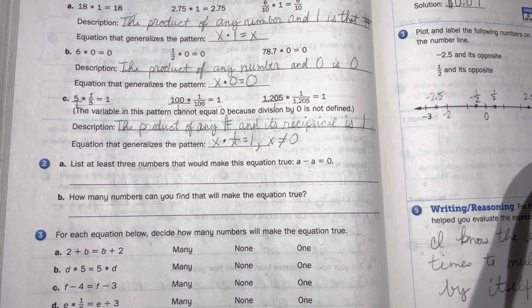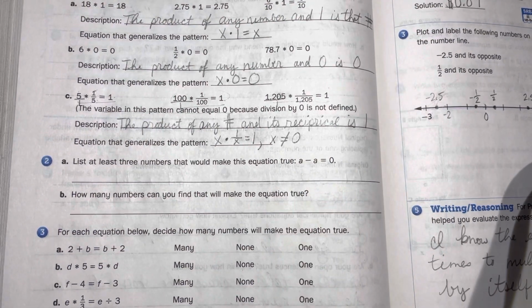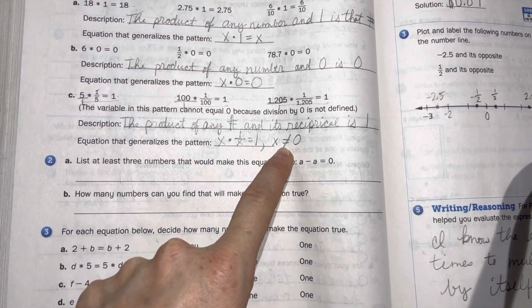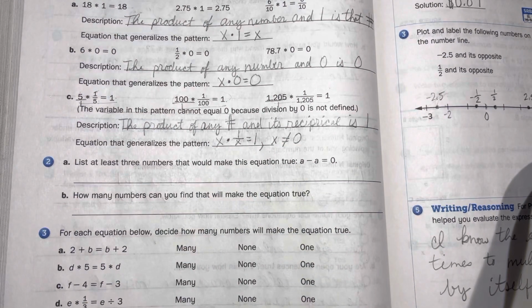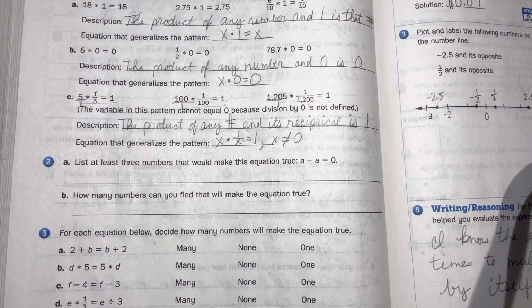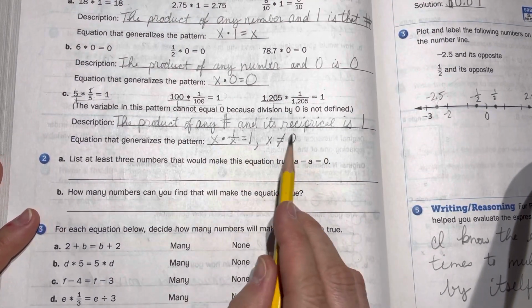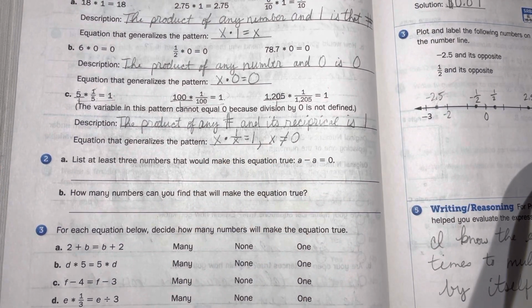So that means that any other number that you could use would work, but we cannot use 0. Does everybody know what that symbol means? It means either cannot equal or does not equal the other side. So when we use it in this situation, we're saying that x does not ever be a 0. Okay?